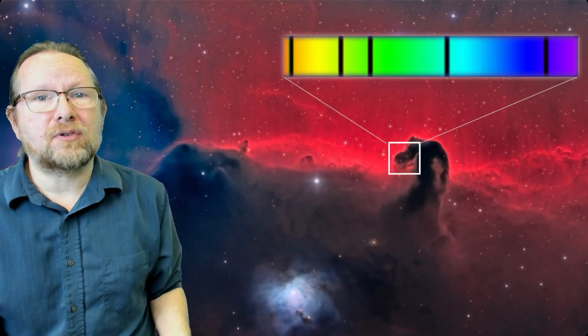Here is an object in space called the Horsehead Nebula. It's actually several objects. Here's a star with some gas around it. That gas is glowing due to the light of the star. Here is a black cloud of gas that is obstructing your view of the gas behind it. If we look at these objects with a spectroscope, we will see different sorts of things.